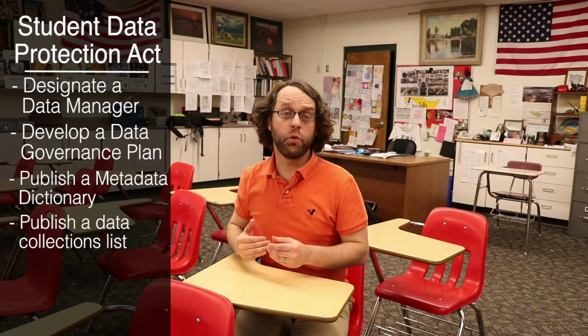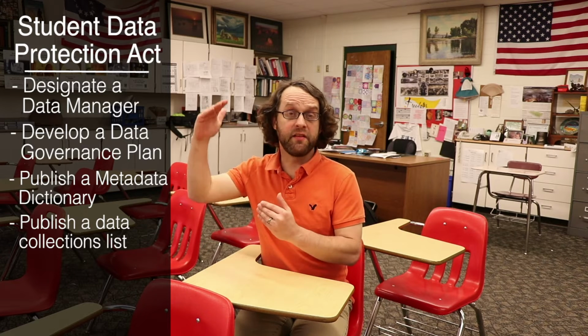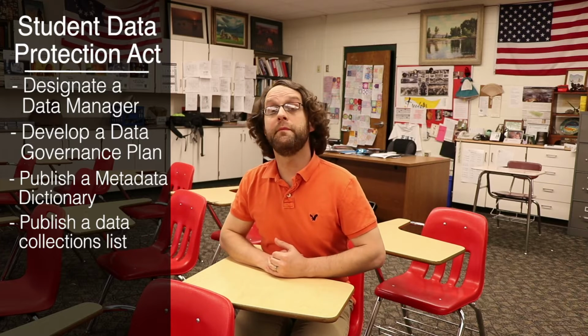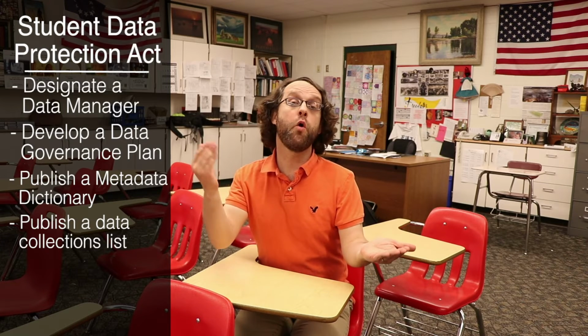There are also requirements for what a school can and can't collect from a student. Each year, the school will provide students and parents with a list of all the data elements they anticipate collecting. These data will be classified as necessary or optional. Necessary data are ones that you need in order to do your job as an educator. Optional ones are pretty much everything else. You're allowed to collect them, but you're going to have to get written parental consent first.